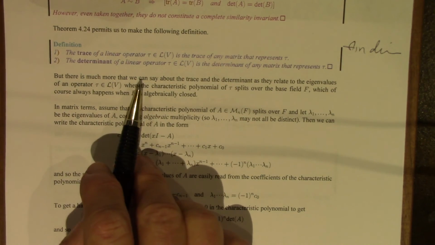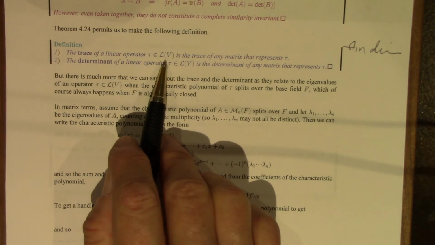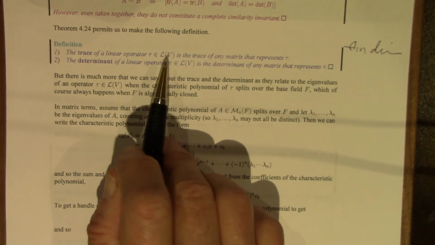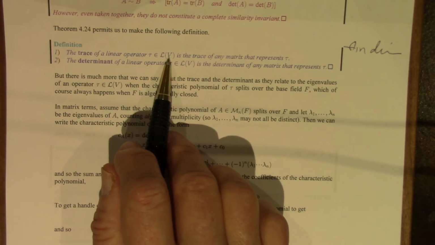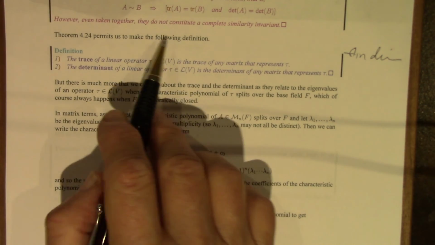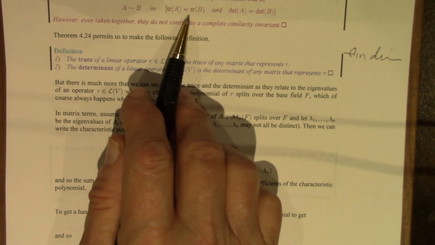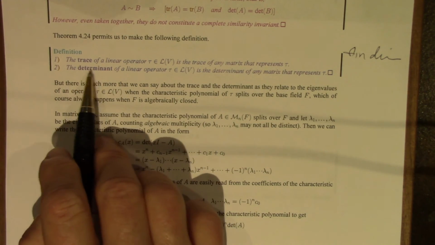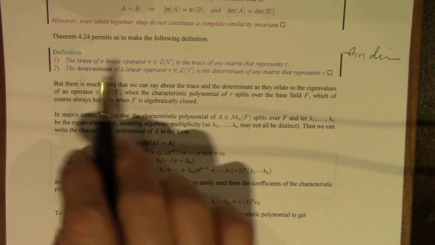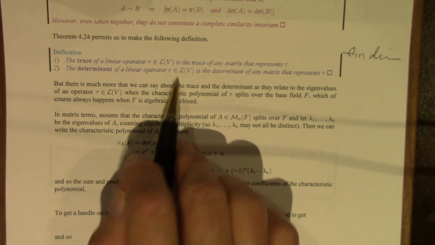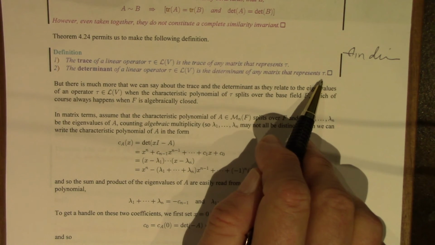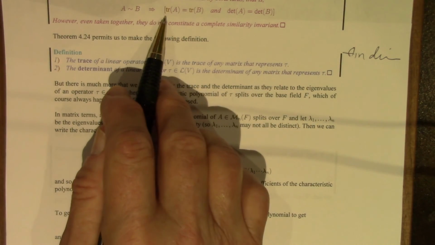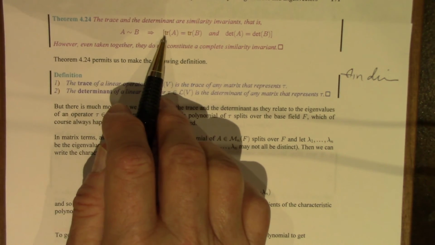Okay. So the trace of a linear operator is the trace of any matrix that represents tau. This is the definition of the trace of an operator. Without this fact about the trace being a similarity invariant, this wouldn't make sense. Same thing for the determinant. The determinant of a finite dimensional linear operator is the determinant of any matrix that represents tau. These are well-defined notions because of this result about similarity invariance.